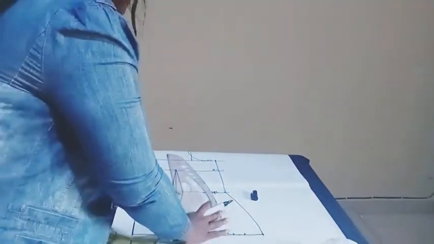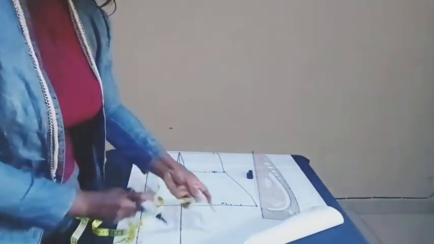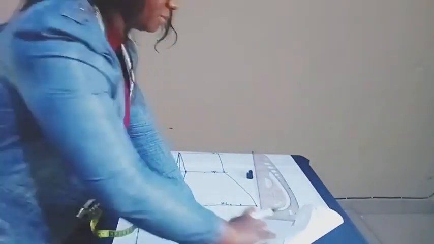I'll measure what I have on my hip and repeat it on my dress length. So I have 13.5 inches. I also measure 1 inch for the flare and mark it to the hemming.